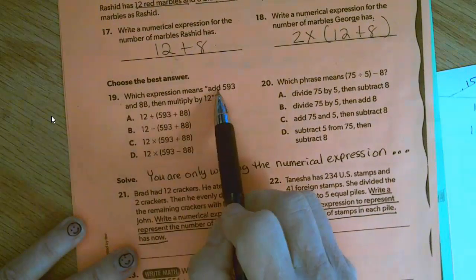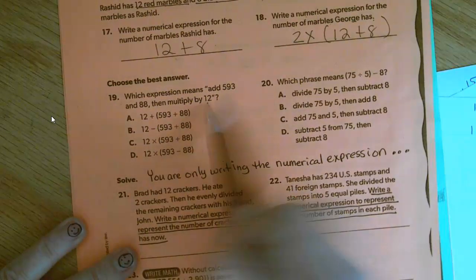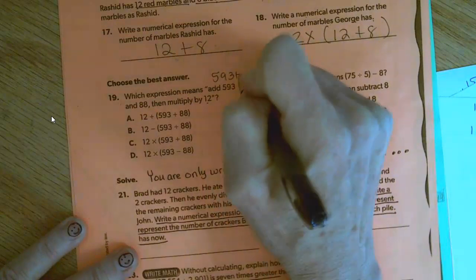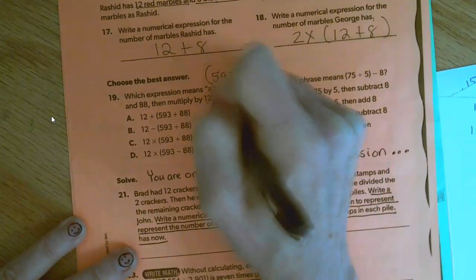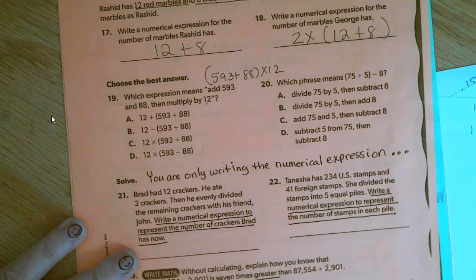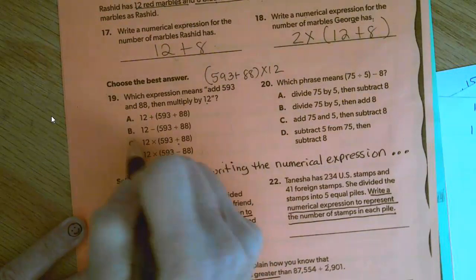On number 19, choose the best numerical expression for this. Which expression means add 593 and 88 then multiply by 12? Well, I know I'm going to have to add 593 and 88 and then multiply it by 12. Again, I know that 12 can go in the front or the back, so it's going to be C.